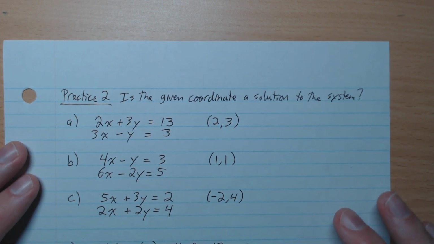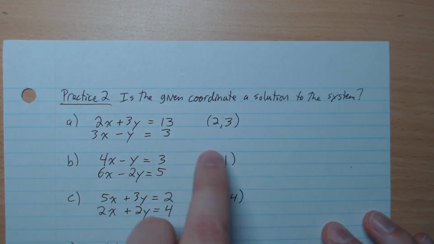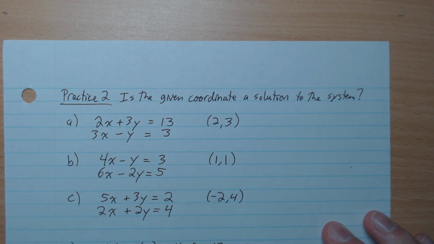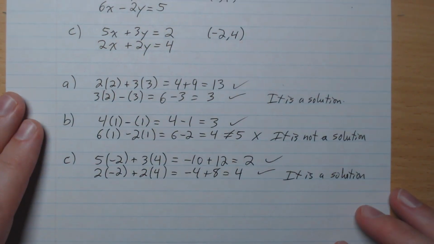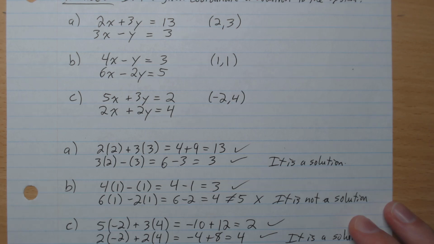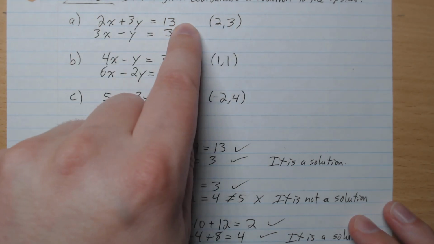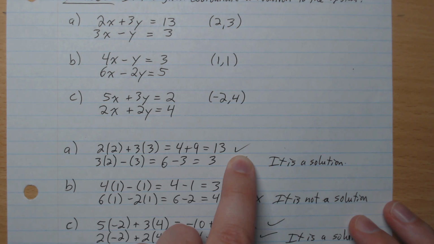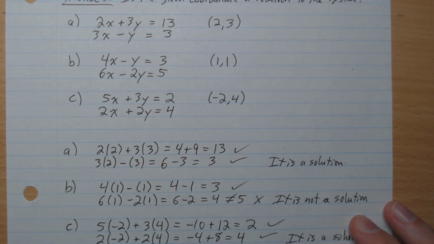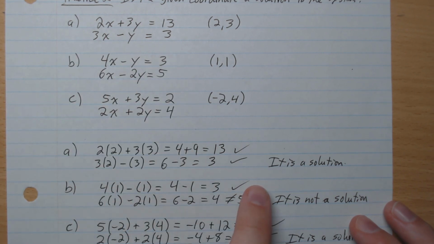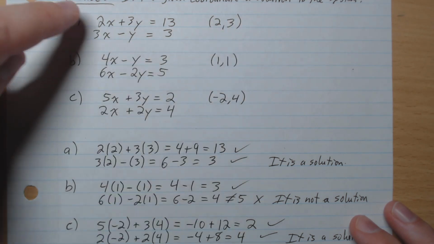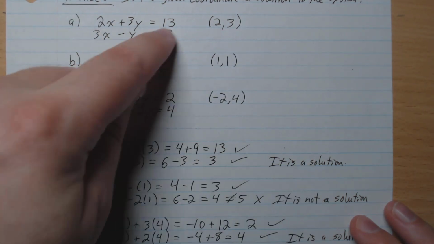Okay, practice number 2. Is the given coordinate, right here, a solution to the system? Go ahead and pause the video and answer that. Okay, we're back. So is it a solution to the system? It means if I plug this point into the first equation, we get true. We get 13 equals 13, so we're good. If we plug it into the second equation, we get 3 equals 3. And so this coordinate is a solution to both. Therefore, it is a solution to the system.